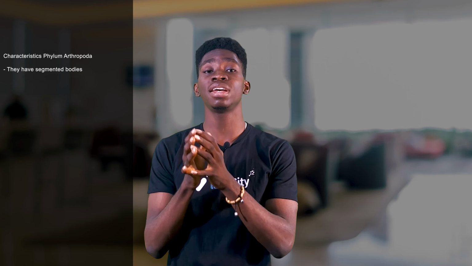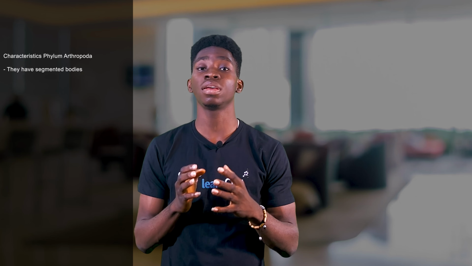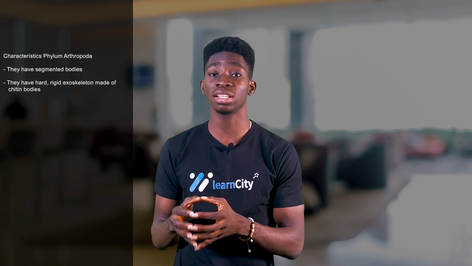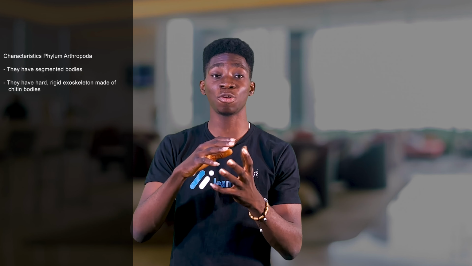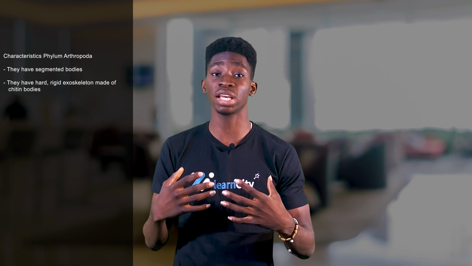Now, the general characteristics of the animals found under Phylum Arthropoda. One is that they have segmented bodies, which means their bodies are separated into segments. Also, they have a hard, rigid exoskeleton made up of chitin. An exoskeleton means the skeleton is found outside. And that skeleton is made up of chitin. Chitin is an exoskeletal material.